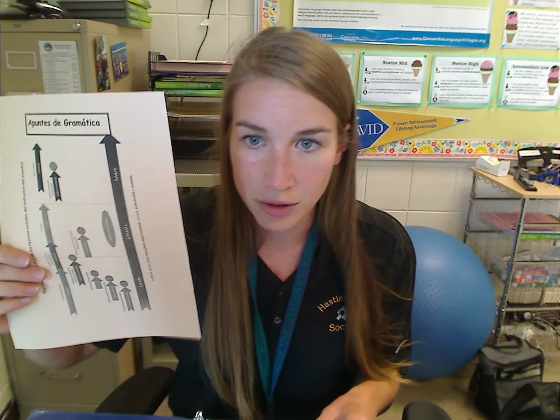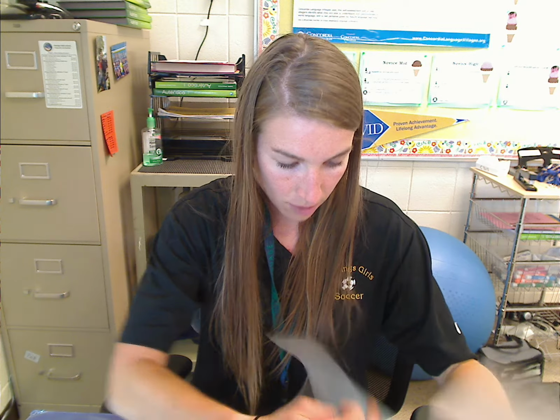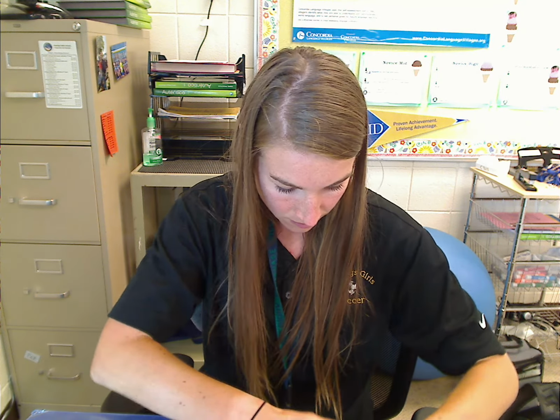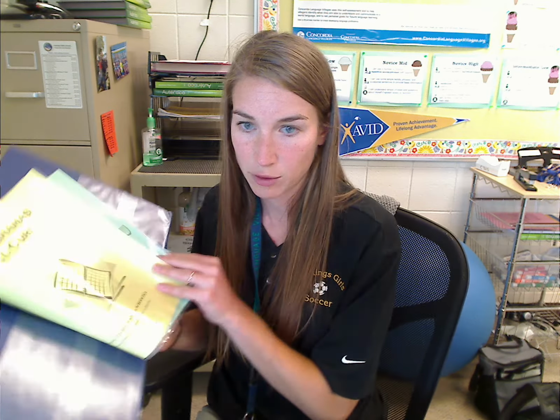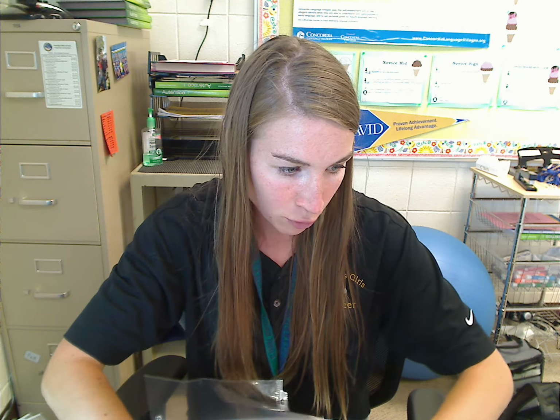Next it says Apuntes de Gramática, which is this purple or brownish beige section. And this section you'll use for your focused grammar notes. So you're going to go ahead and put that in your binders. So just to double check so far, if I close it up for a minute, I have yellow, green, blue, and brown in that order. And then I'm going to keep going with the next section, which is gold, and it's called Escaleras. Escaleras are language ladders. So they're lists of words that are going to be helpful for you in Spanish class.